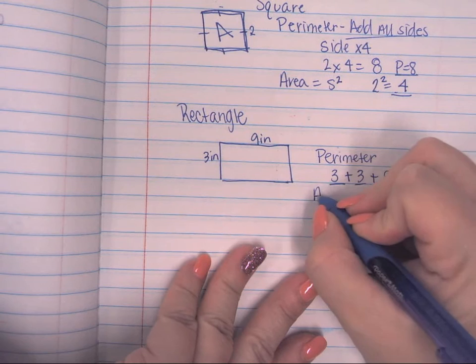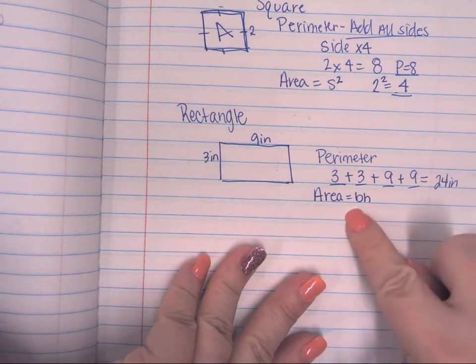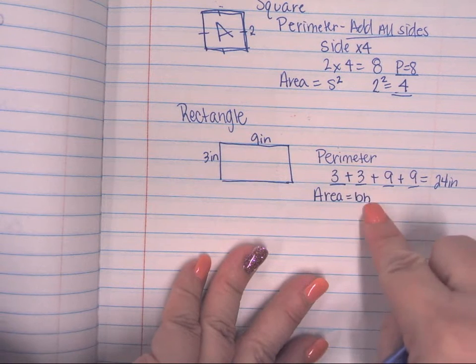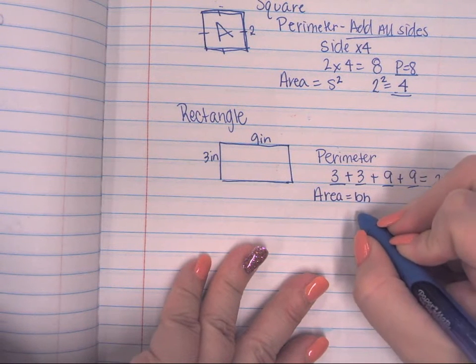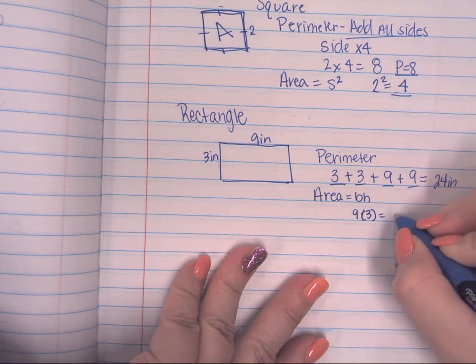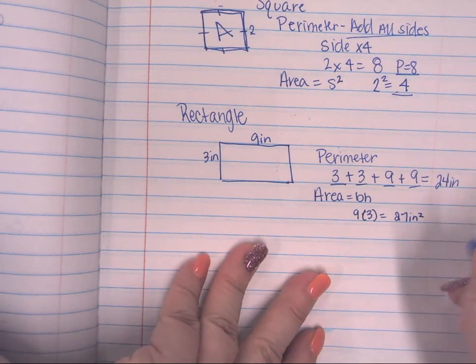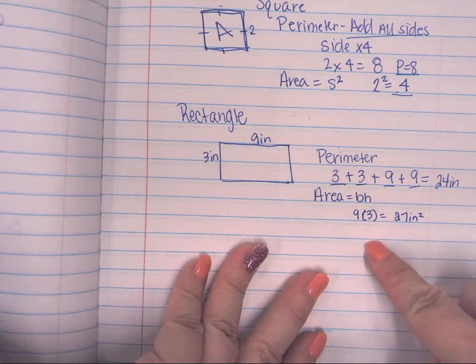Okay, and then the area is equal to base or bottom times your height. So 9 times 3 is 27 inches squared. Okay. Area.